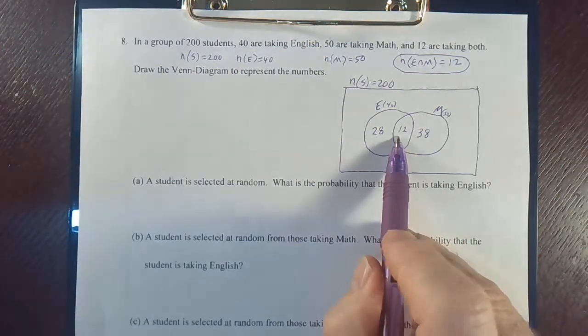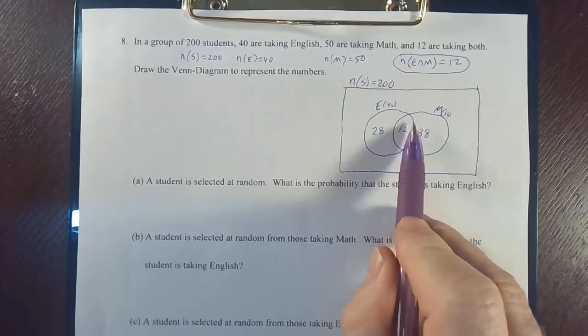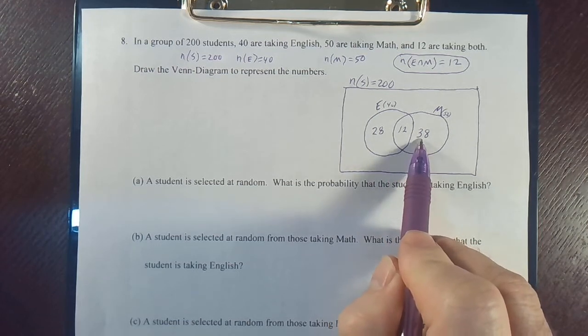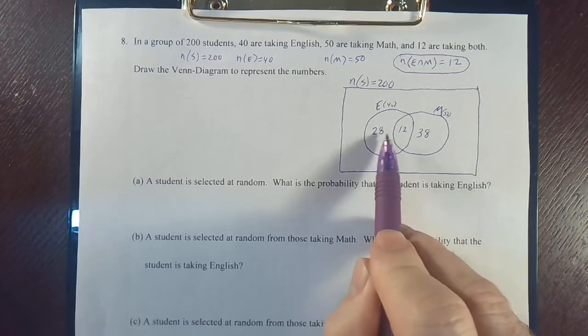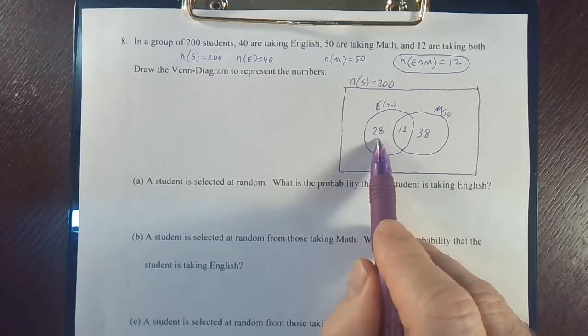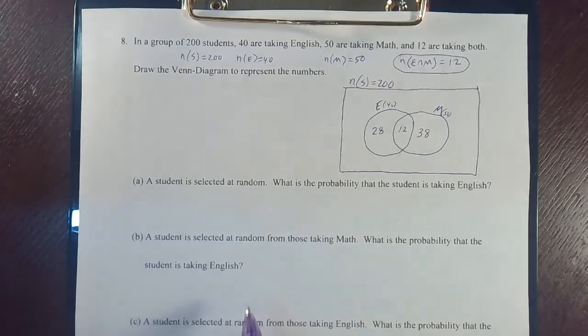So again, this 12 represents the 12 students taking both English and math because they're in both circles. The 38 here are taking math, but they are not taking English. The 28 here taking English are not taking math. So that's our Venn diagram.